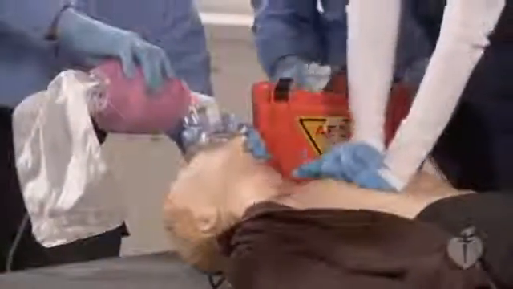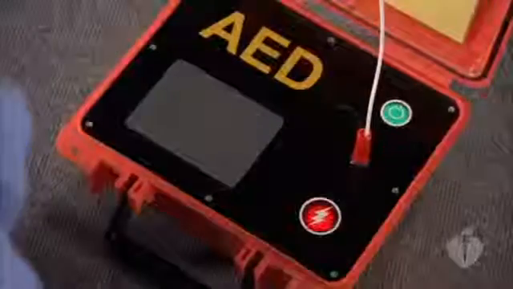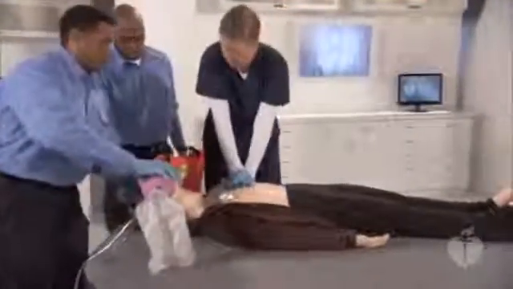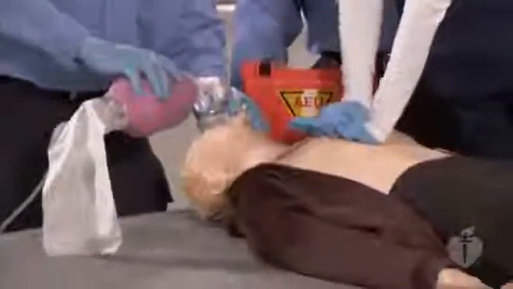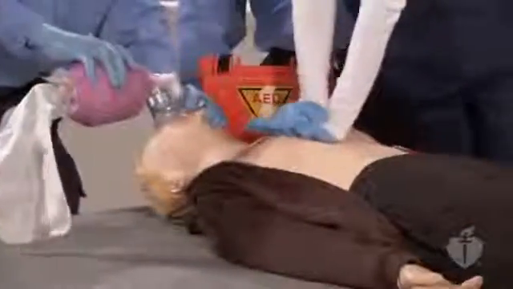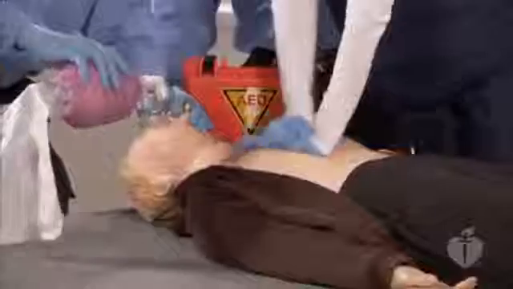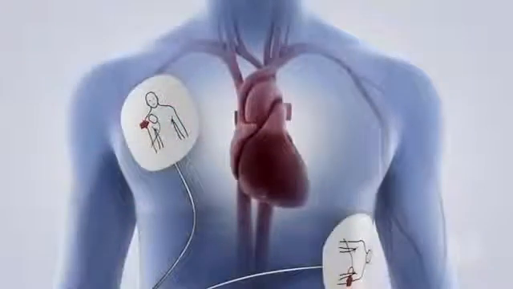Another key step in BLS is providing rapid defibrillation if indicated. Although CPR can provide vital oxygen and blood circulation, defibrillation is essential to establishing a normal rhythm in patients with a lethal shockable rhythm. The delivery of an electrical shock from a defibrillator briefly stops all electrical activity in the heart. If the heart is still viable, its normal pacemakers may resume electrical activity that ultimately results in a perfusing rhythm, or ROSC.